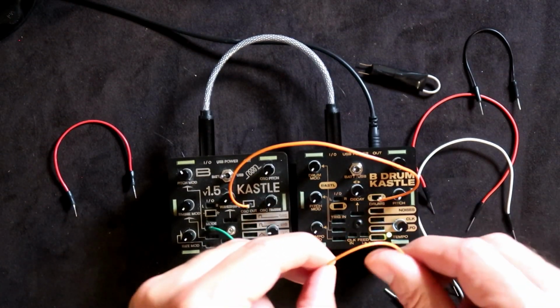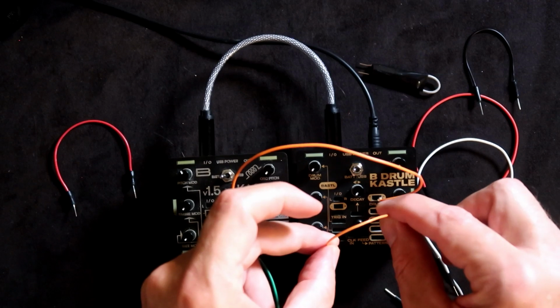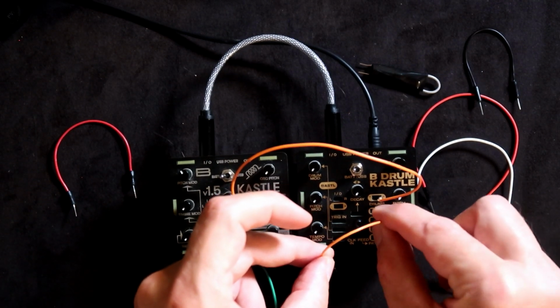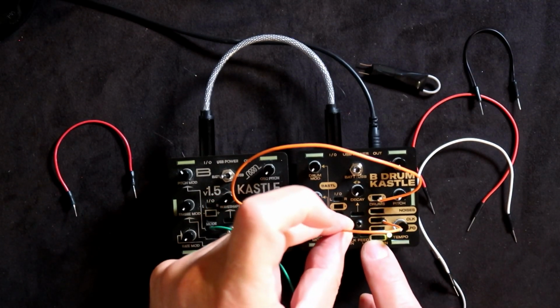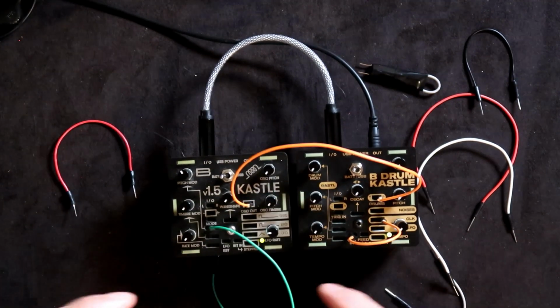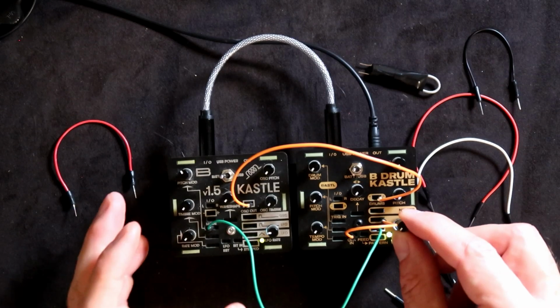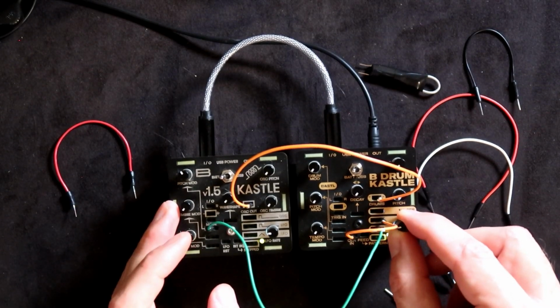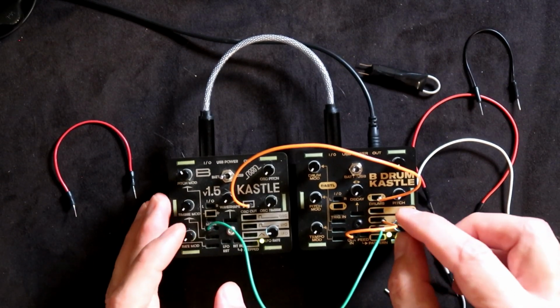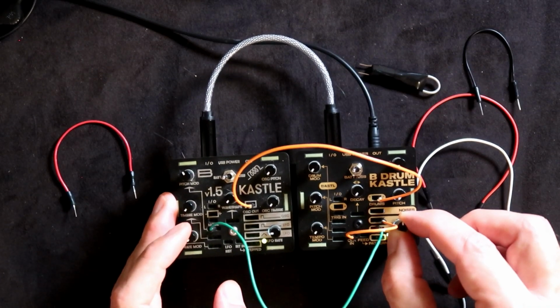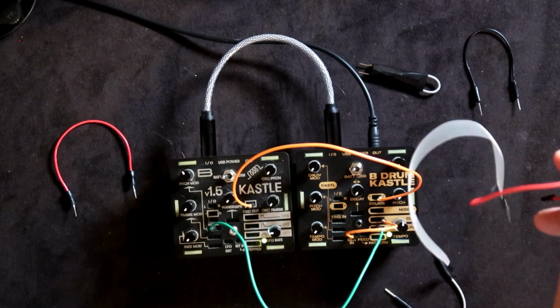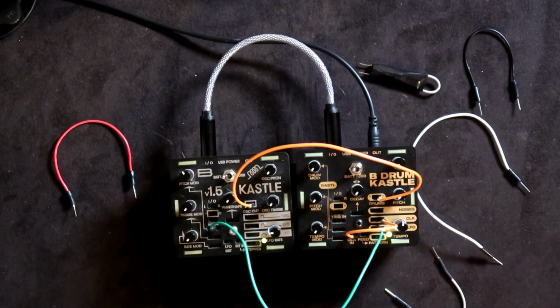Well, it's the opposite. If I go from clock to the clock in, and then punch into the LFO here, you'll hear it rise and then stop. So it's a ramp. So you can get some really different sounds, but using the two things together.